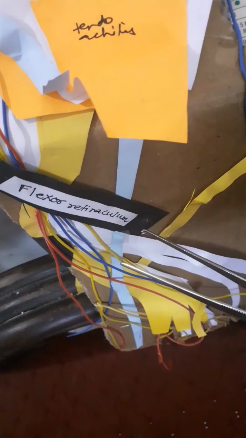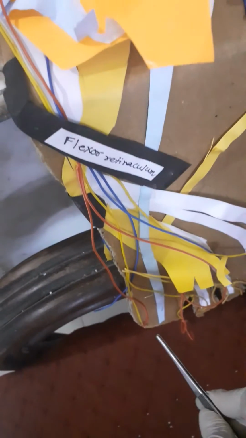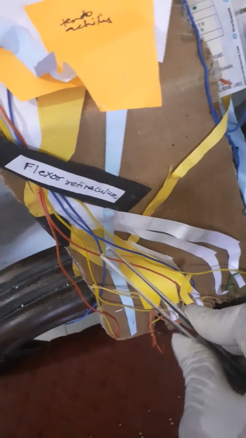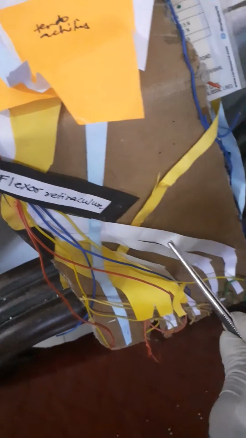Okay, and one thing worth mentioning, here is the crossing of this in light blue color. This is the tendon of flexor hallucis longus, going to the great toe, and this flexor digitorum longus is going to all the lateral toes.